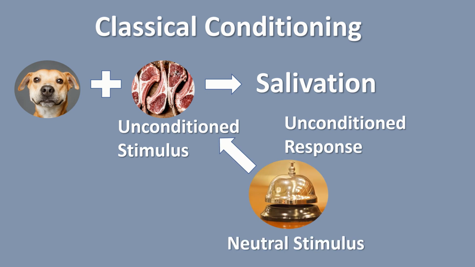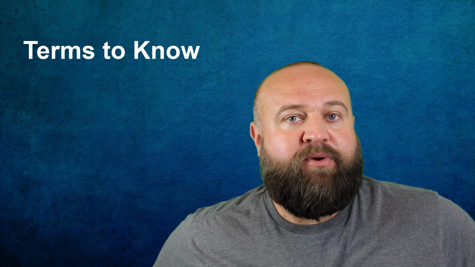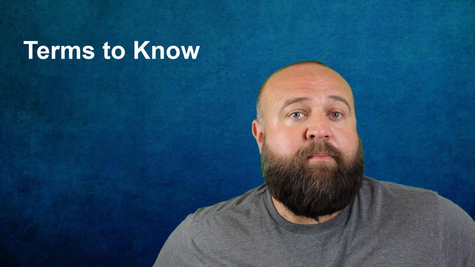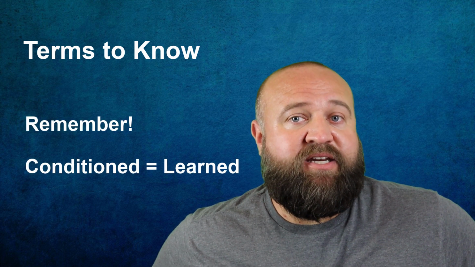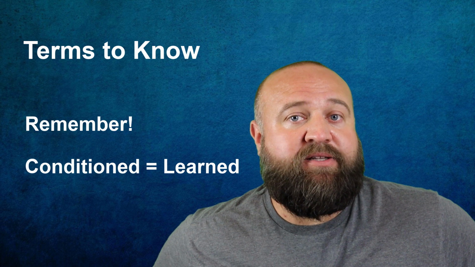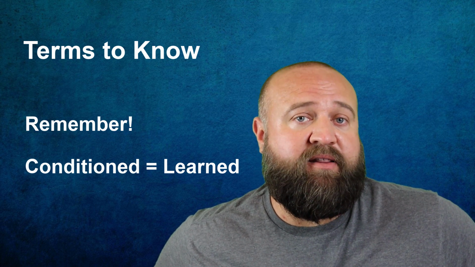The dog salivating over the sound of the bell became a conditioned or learned response. And this is where it's going to really come in helpful for you to remember that conditioned means learned. If you think of it in terms of conditioned response as something you had to learn through acquisition, it's going to help you better understand those terms and be able to apply them.